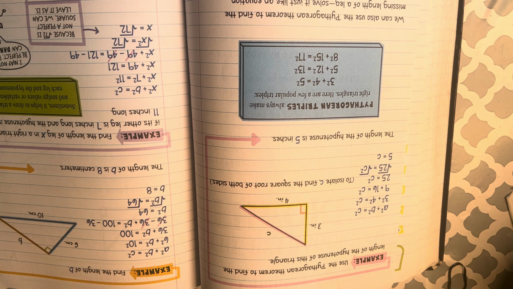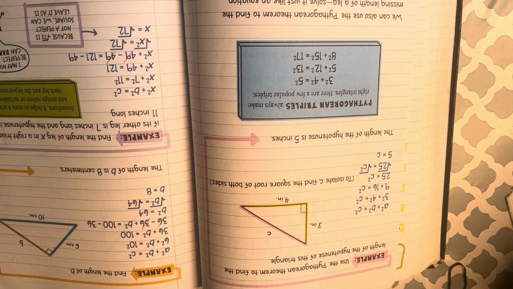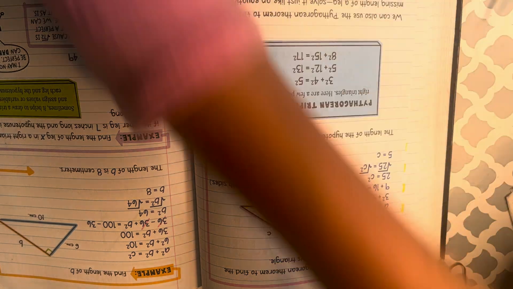Example, find the length of the other leg in a right triangle if one leg is 7 inches long and the hypotenuse is 11 inches long. Sometimes it helps to draw a triangle and assign values or variables to each leg and the hypotenuse.